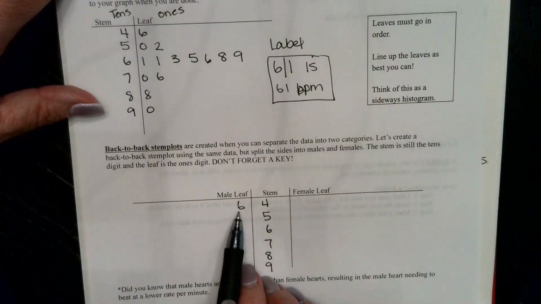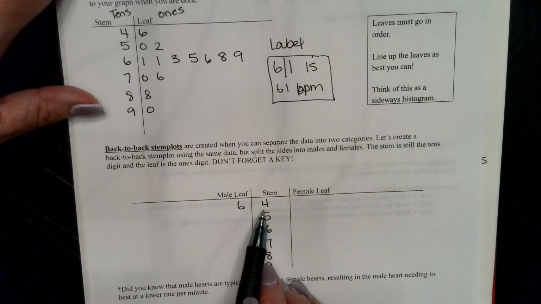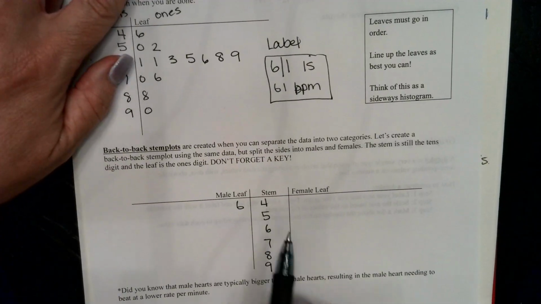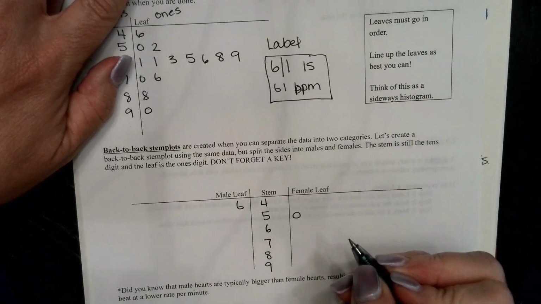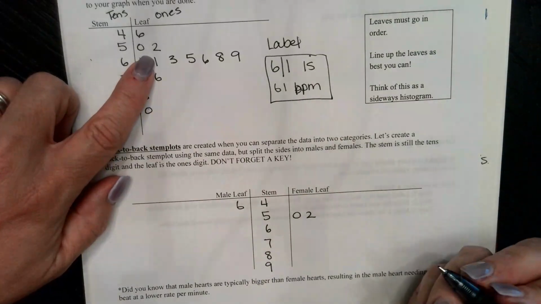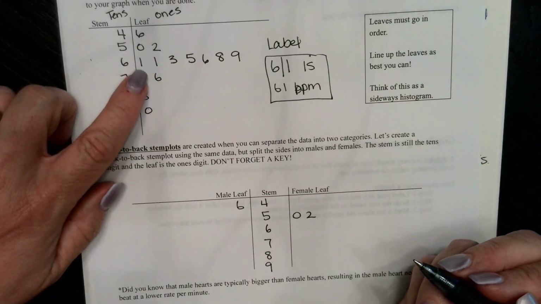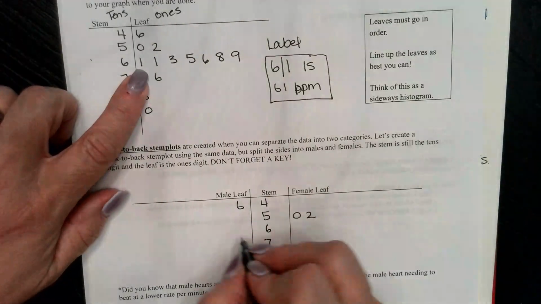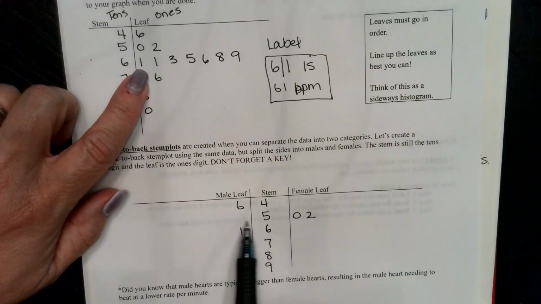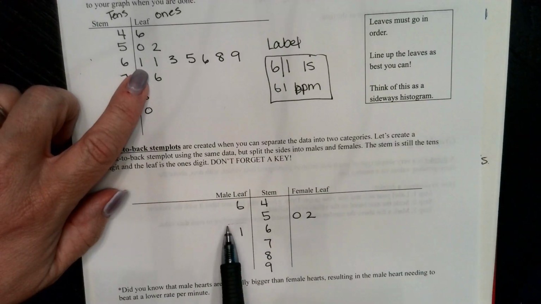And I know it looks like 64, but bear with me, right? And then I'm going to go to my 50, which is a girl, so this is going to be my 0. My 52 is another girl, so she goes right here. My 61 was a guy, so he's over here. Now you see there's nothing here next to the 5 because there were no guys that were in the 50s. Okay?